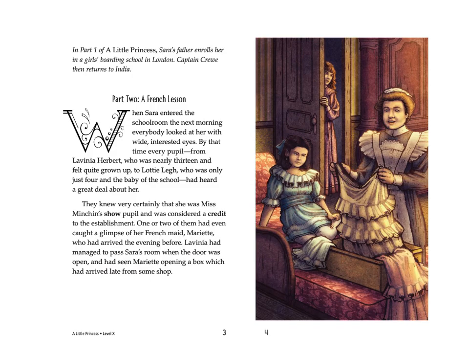In Part 1 of A Little Princess, Sarah's father enrolls her in a girls' boarding school in London. Captain Crewe then returns to India. Part 2, A French Lesson. When Sarah entered the schoolroom the next morning, everybody looked at her with wide, interested eyes. By that time, every pupil, from Lavinia Herbert, who was nearly 13 and felt quite grown up, to Lottie Lay, who was only just 4 and the baby of the school, had heard a great deal about her. They knew very certainly that she was Miss Minchin's show pupil and was considered a credit to this establishment.